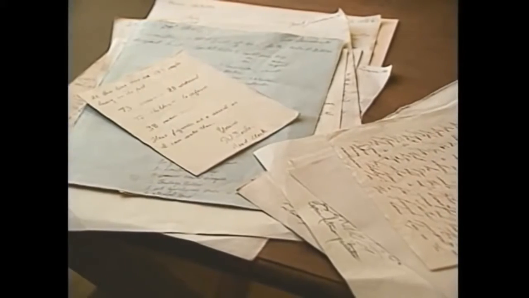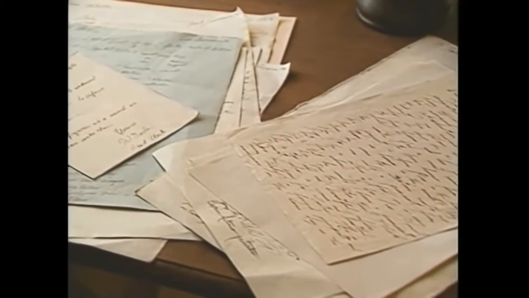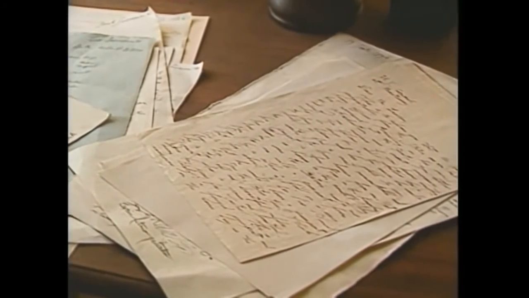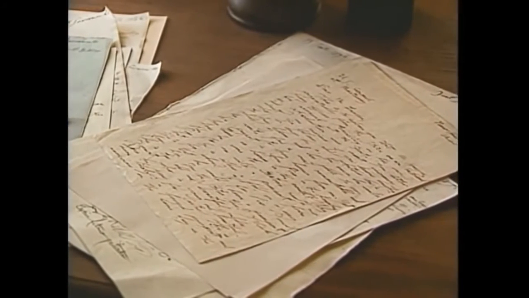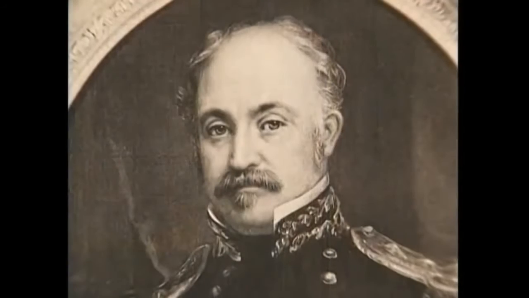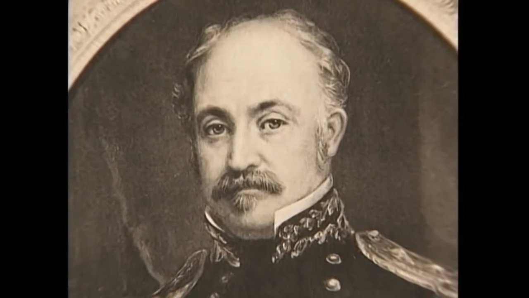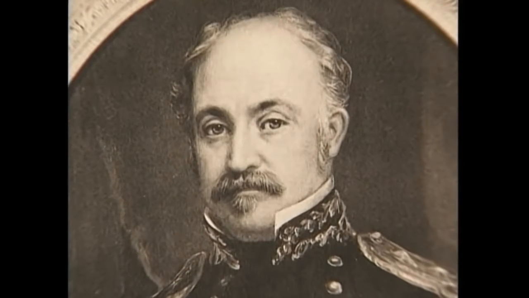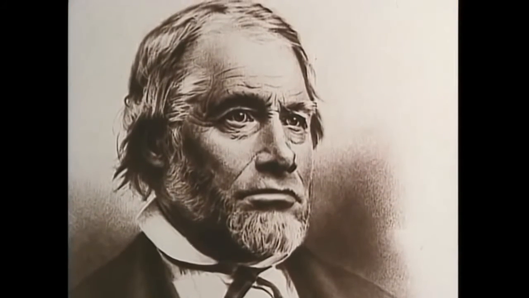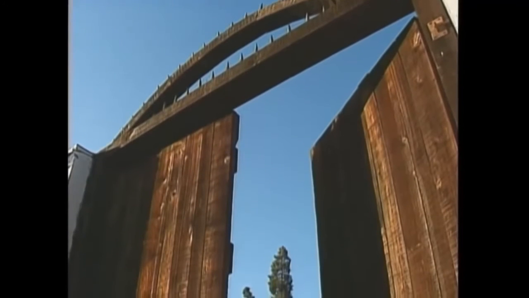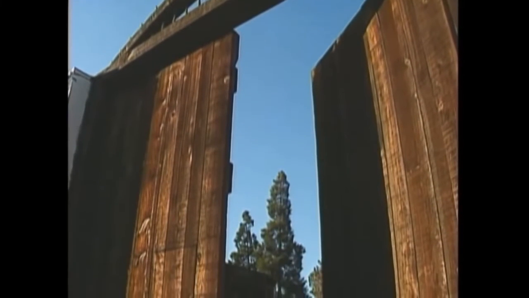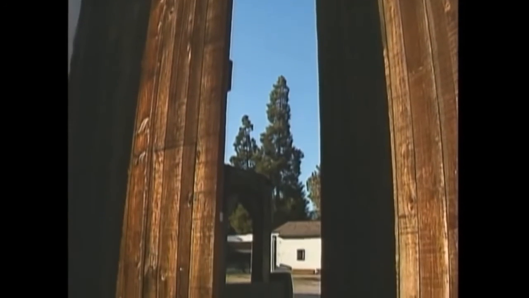A tattered encyclopedia gave them clues. It was gold, they concluded. But neither man was happy about it. Sutter was building an agricultural fiefdom. He didn't want the competition that gold might bring. And Marshall had a sawmill to build. Gold hunters would just get in his way. So they made a pact to keep the discovery a secret.